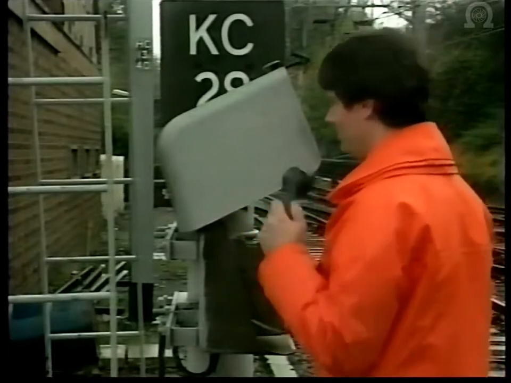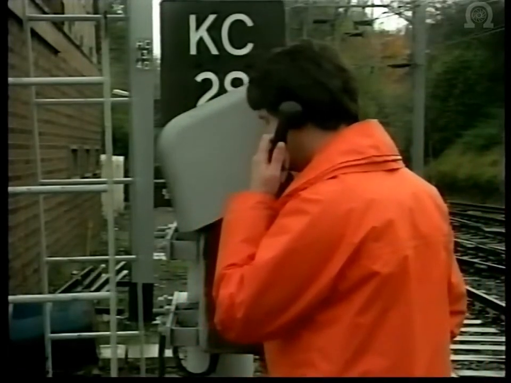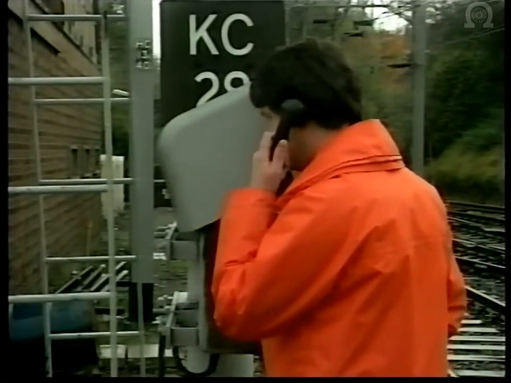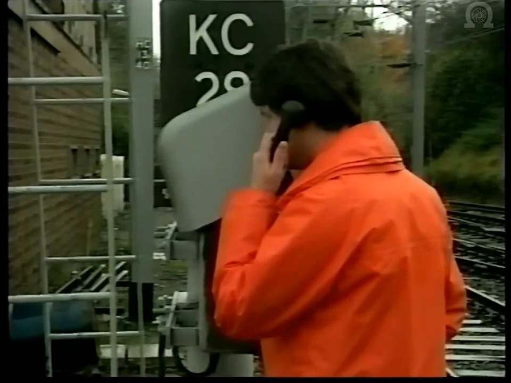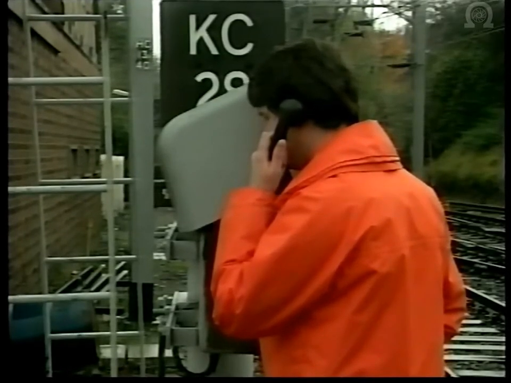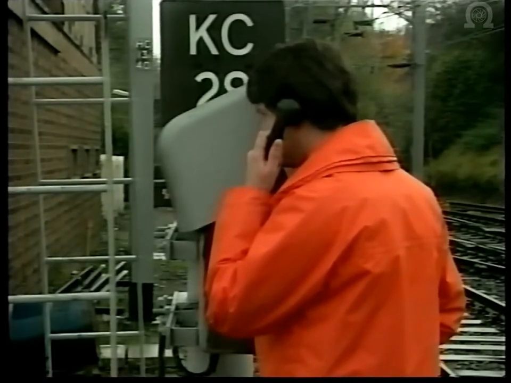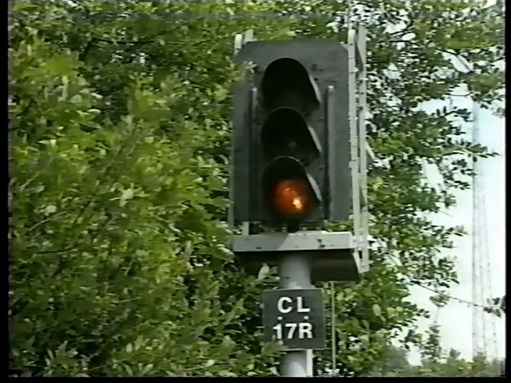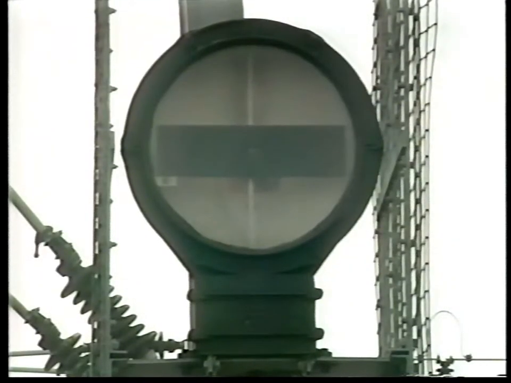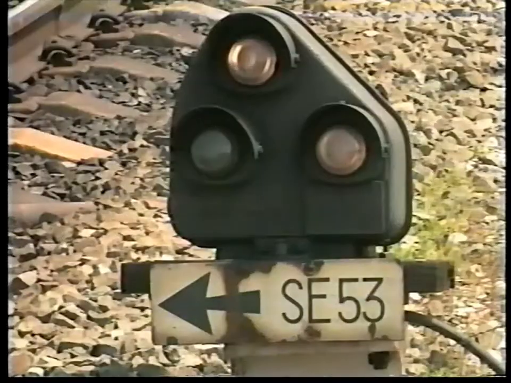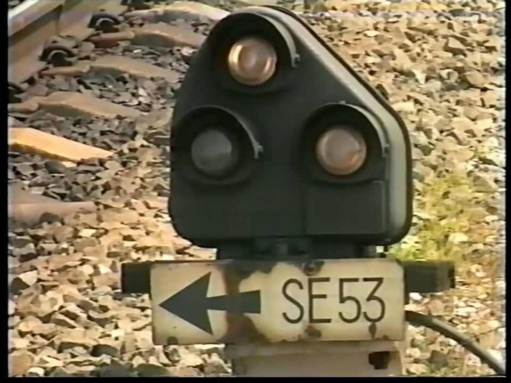All of the signals encountered so far have been provided with signal post telephones, or telephones within a working distance from the signal under test. However, some signals will not have telephones adjacent to them. These include distance signals, banner signals, and in the majority of cases, ground signals.